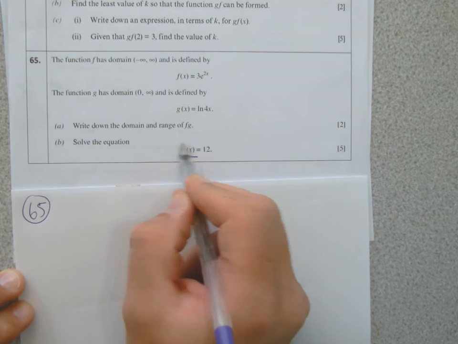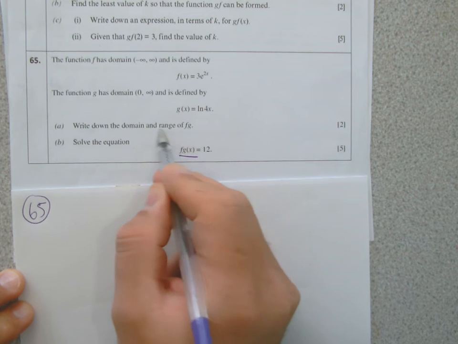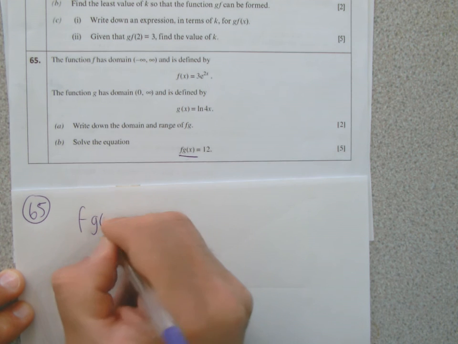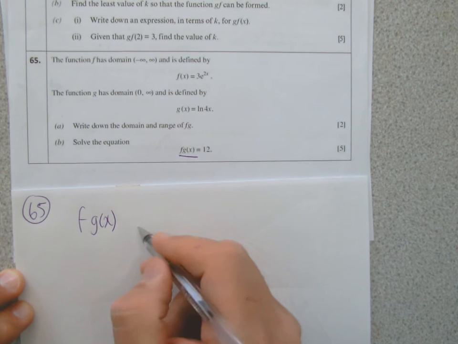And I actually ideally would have this in order to work out the domain and range. So I'm going to work out fg of x. I think that's important to work that out first before we do the domain and range.